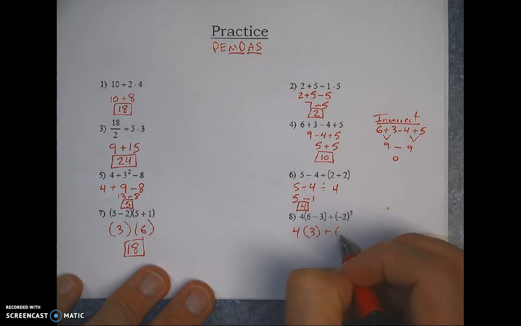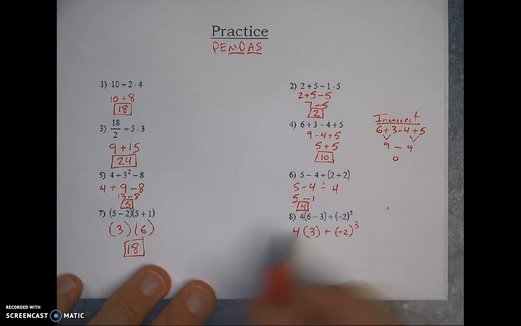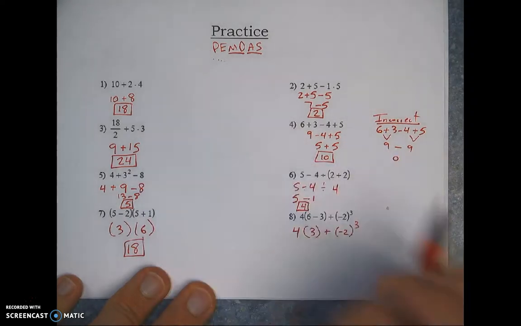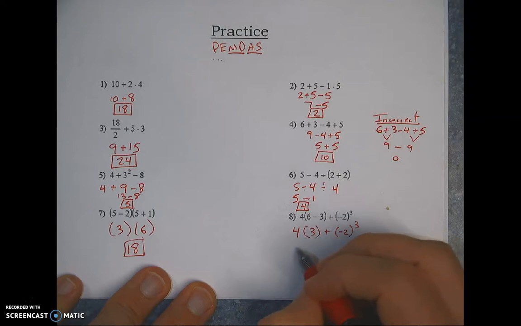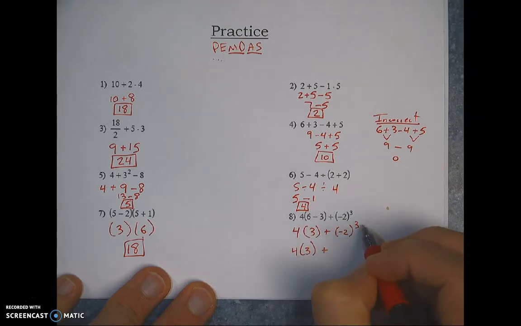I'm going to bring everything down. After I do parentheses, exponents is next. So I'm going to simplify this exponent over here, which means I haven't done anything with the 4 times the 3. I'm going to leave it alone. Negative 2 to the third. If you were going to write it out in expanded form, it's negative 2 times negative 2 times negative 2. A negative times a negative, and then times another negative.